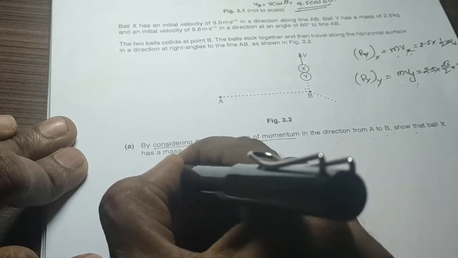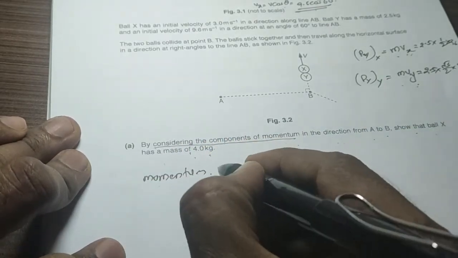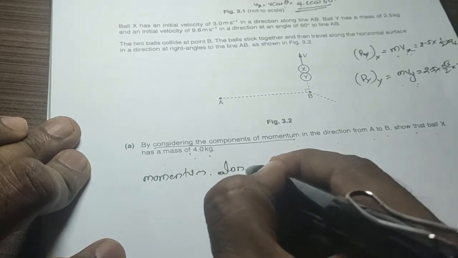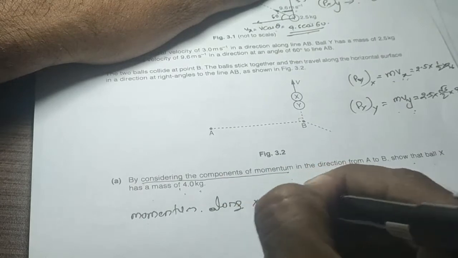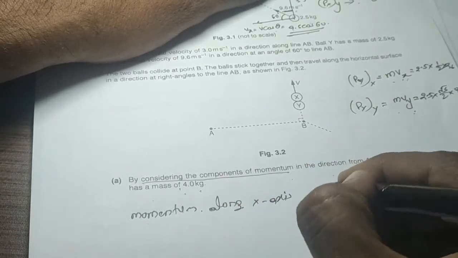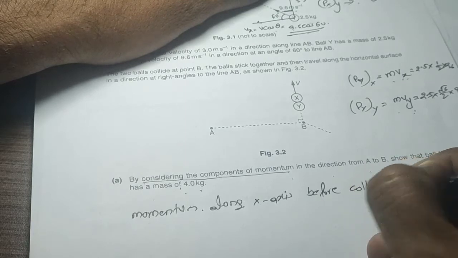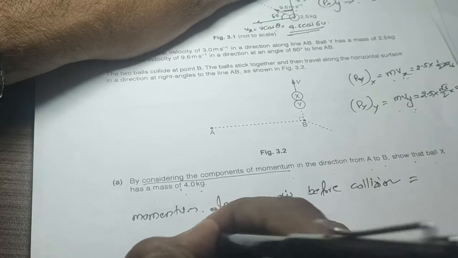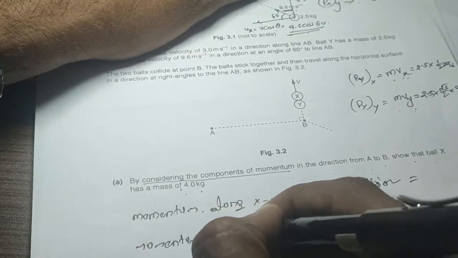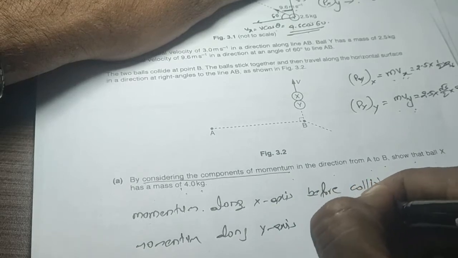Momentum, sorry if you cannot see, along x-axis before collision is equal to momentum along y-axis after collision.